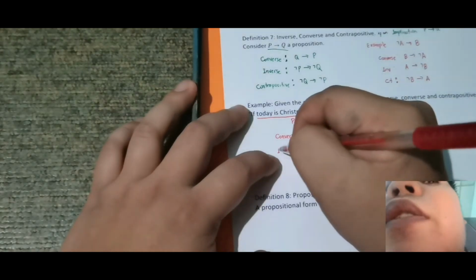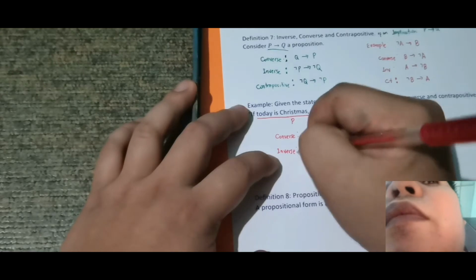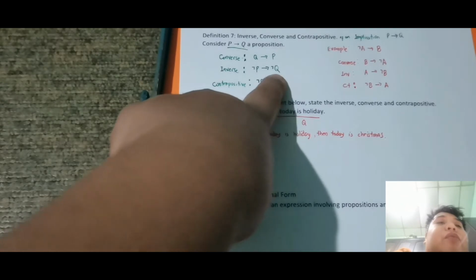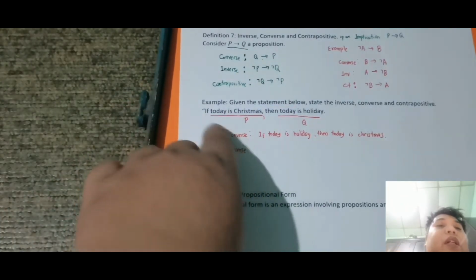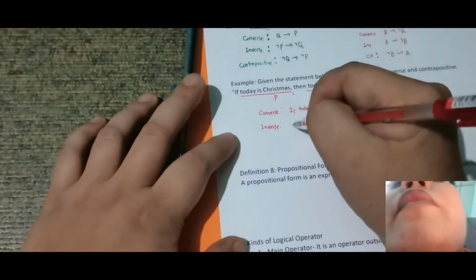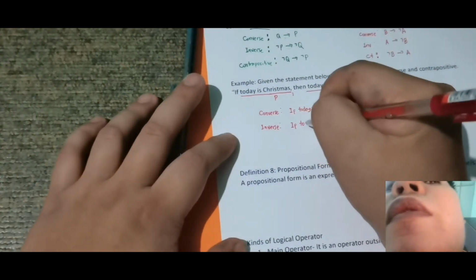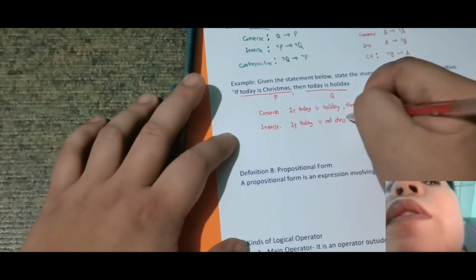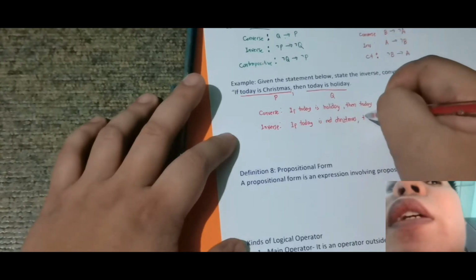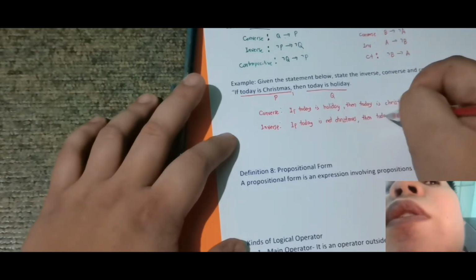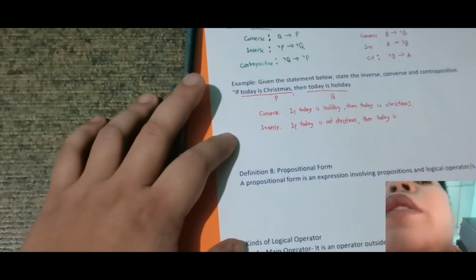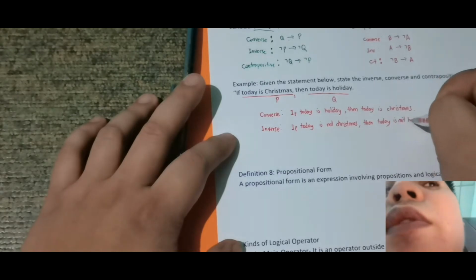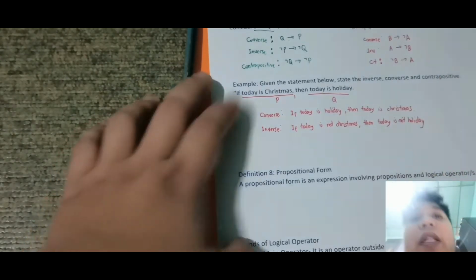Okay, next is inverse. Sa inverse is ito yung basis. Inanigate mo lang yung P and Q. So this is if today is not Christmas, then today is not holiday. Tama. So, yan ang basis ko yung nasa taas.